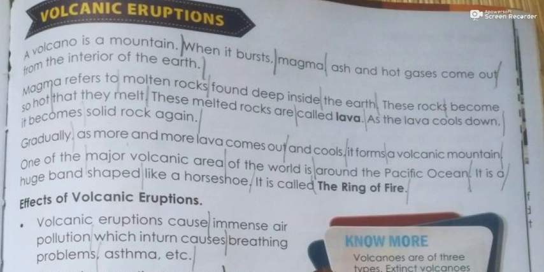The rocks become so hot that they melt, and melted rocks are called lava. When lava cools down, it becomes solid rock again. When the lava comes out and becomes very cool, it becomes strong rock. Gradually, as more and more lava comes out and cools, it forms a volcanic mountain.